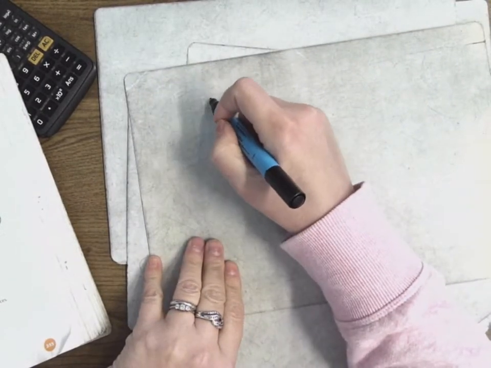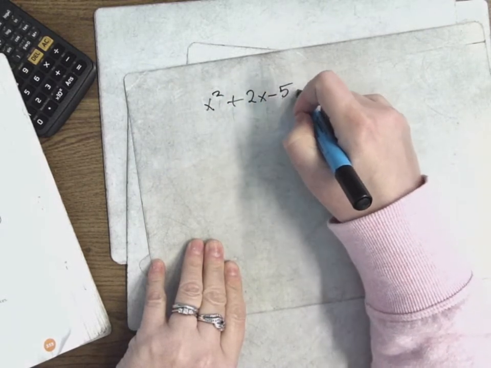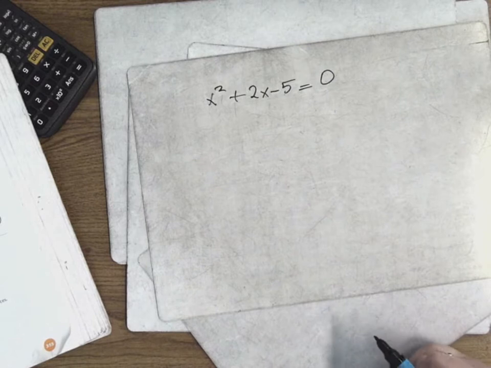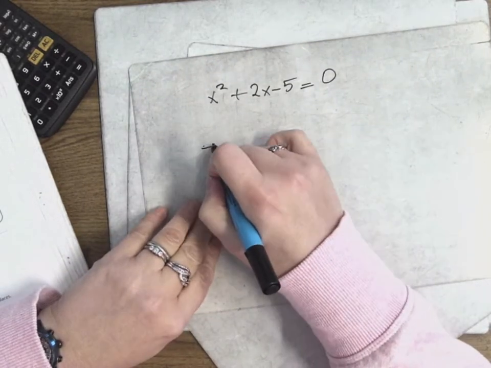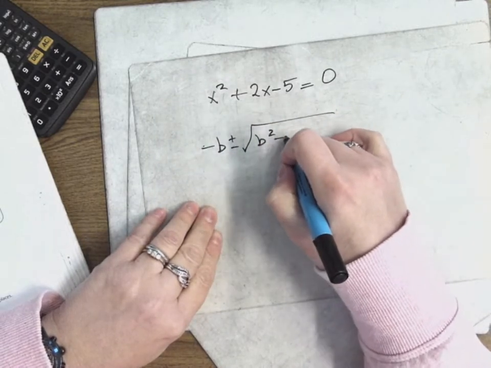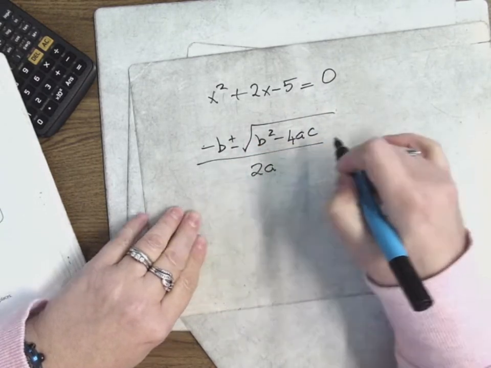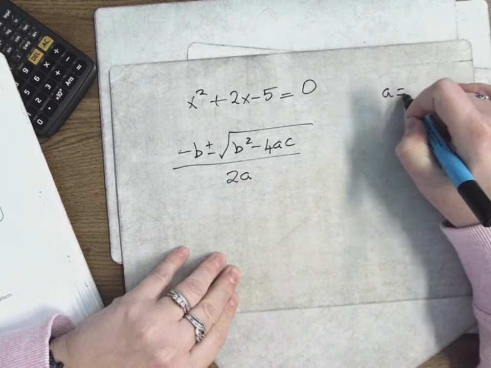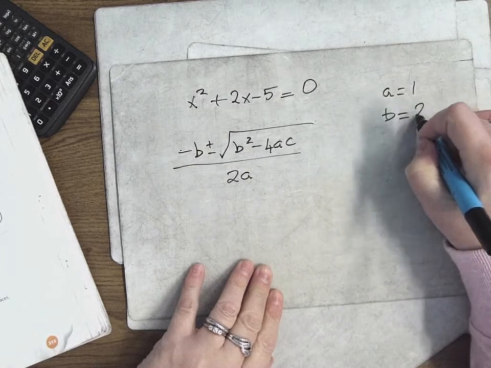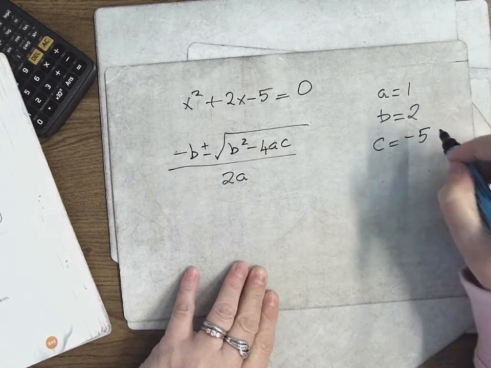So I asked you to do number 3: x squared plus 2x minus 5 equals 0. How do I know I'm supposed to use the minus b formula? Because they said give your answer in surd form. So there's my clue. I go to my log tables, get my minus b formula, and write it down: minus b plus or minus the square root of b squared minus 4ac, all over 2 times a. And a is the number in front of x squared. What's a? 1. b is the number in front of x: 2. And c is the number on its own: minus 5.